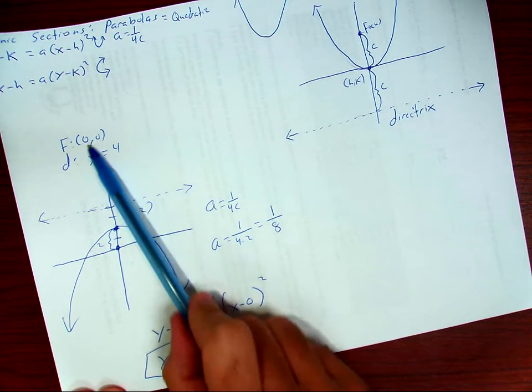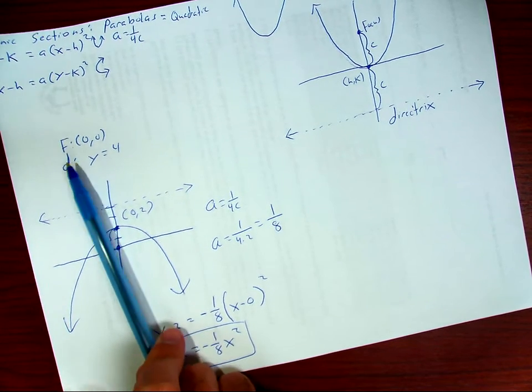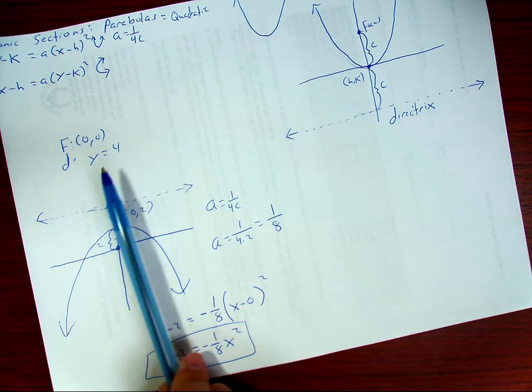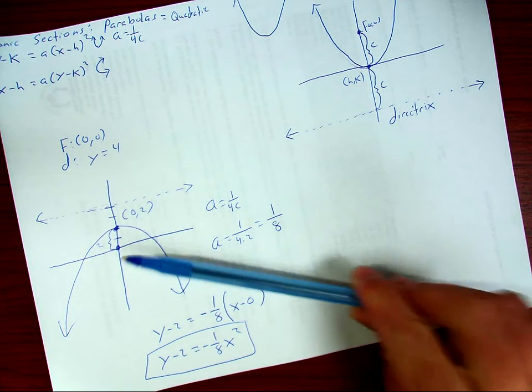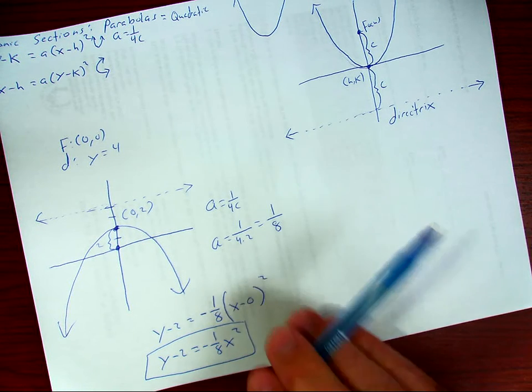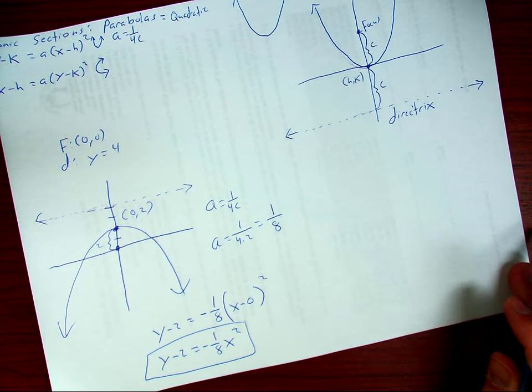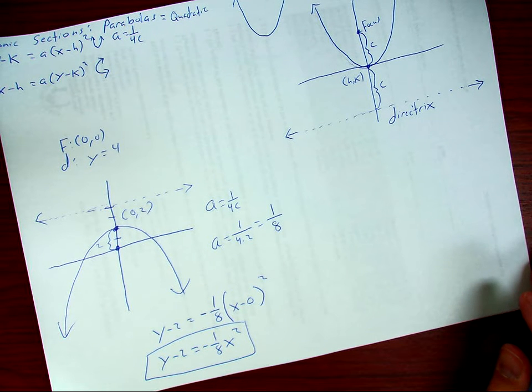And it doesn't matter which of the 3 terms they gave you. If they gave you the focus and the vertex, or the directrix and the vertex, you could easily find your missing piece, sketch out your graph, and count your c on the graph. Nice and easy. And then just plug it in to get your standard form. It's very, very straightforward. Sketching will save you a lot of time.